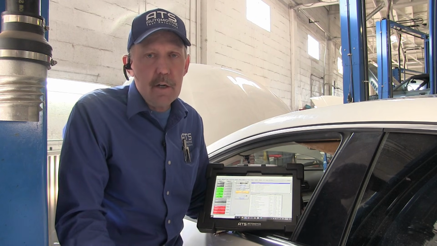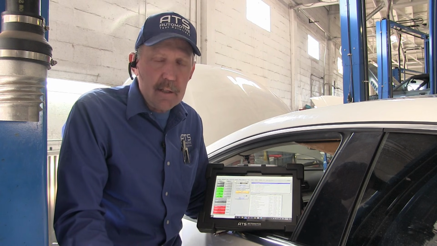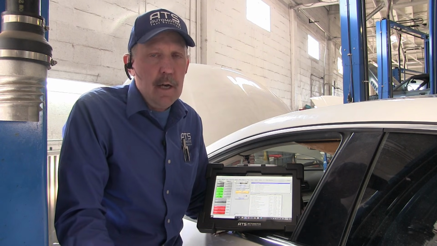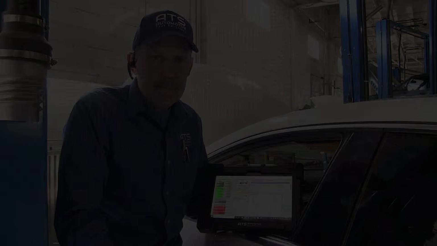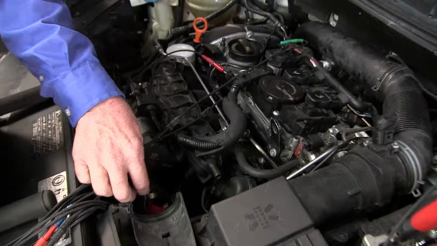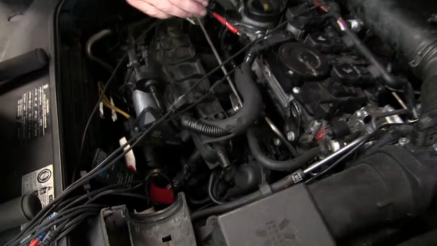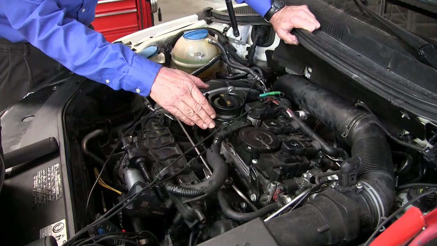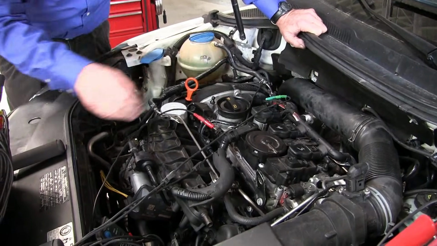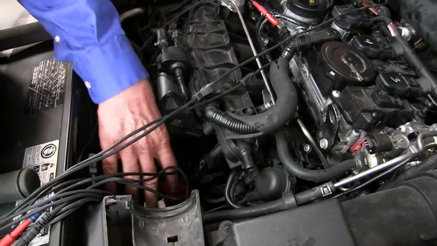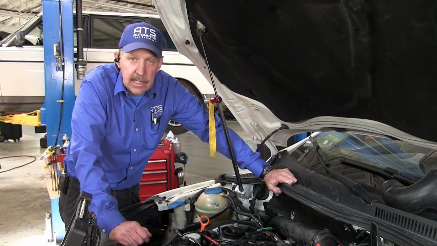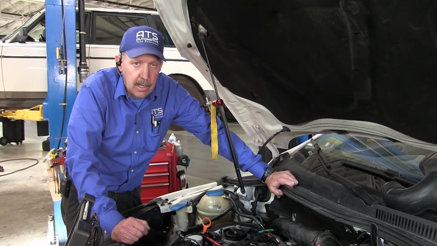So the next thing we're going to do is get the scope and get the signals from the cam and the crank, and we want to see if those are in time or not. So let's go ahead and get that scope set up. I've gone ahead and I've got the oscilloscope connected to the CC. I've got channel 1 connected to the crank position sensor. I've got channel 2 connected to the camshaft position sensor. I've got channel 3 connected to the ignition coil for number 1. I've got channel 4 connected to the GDI injector, and I'm using an amp clamp so it will be easy to see when the current flow is established for the injection period on number 1.